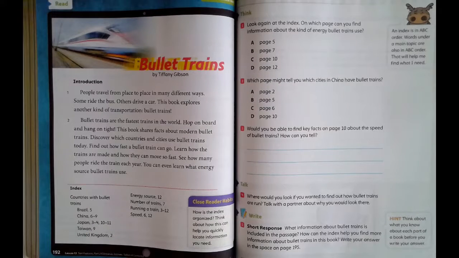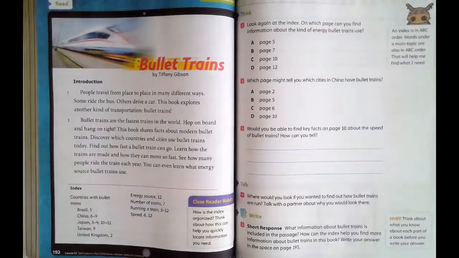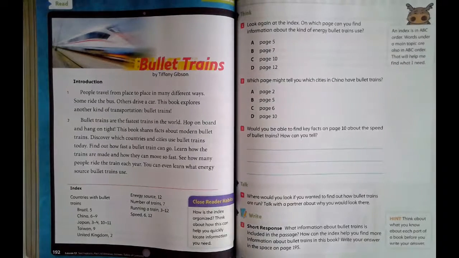Number 3. Would you be able to find key facts on page 10 about the speed of bullet trains? How can you tell? This isn't a table of contents where the pages are in order of least to greatest. So that means I need to see if I can find something that gives me a clue about page 10. And once we find which item in the index can go with page 10, we need to see if it matches the speed of bullet trains, okay?